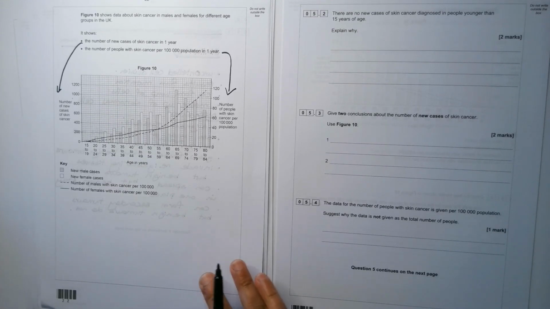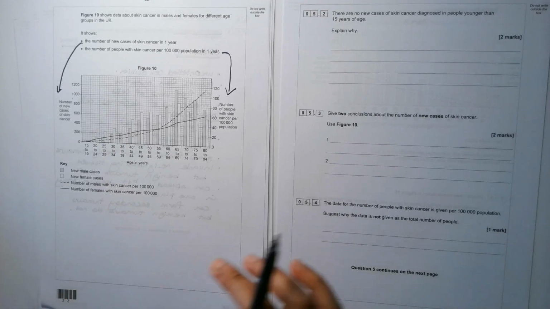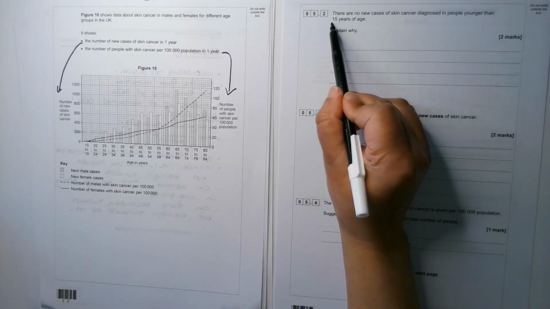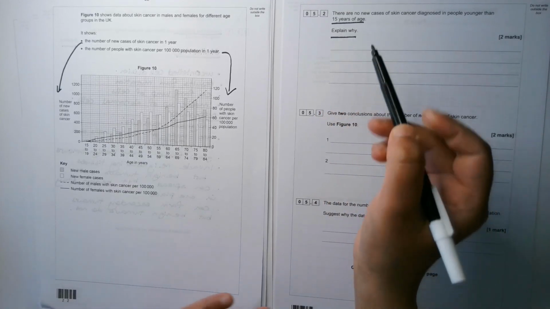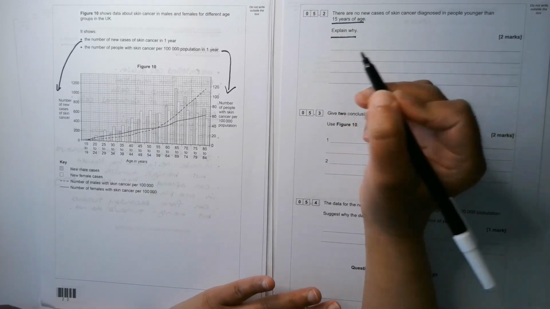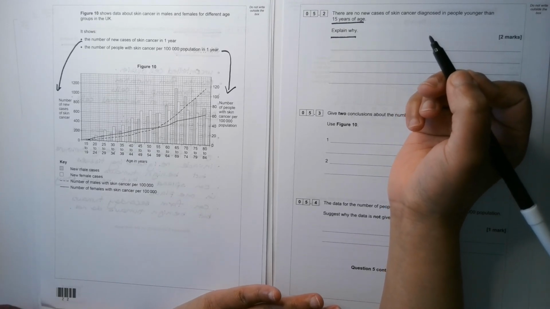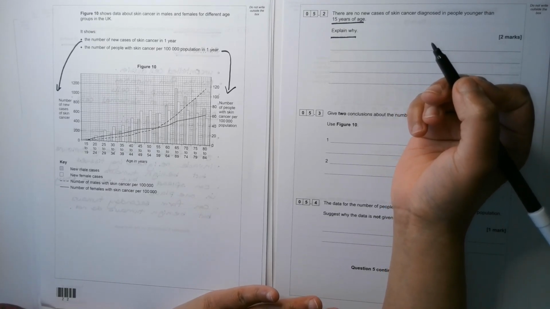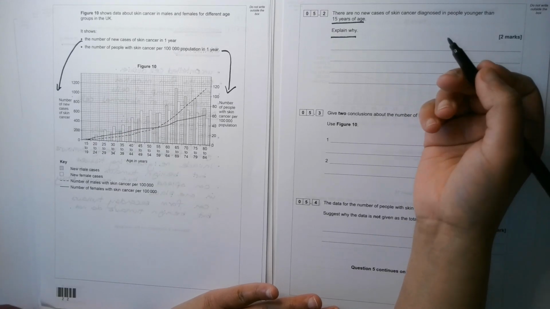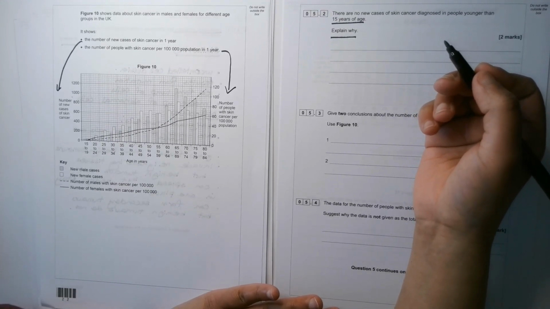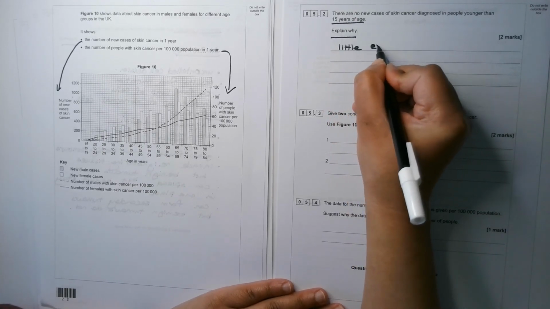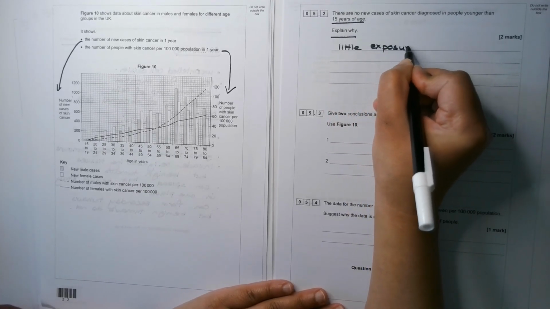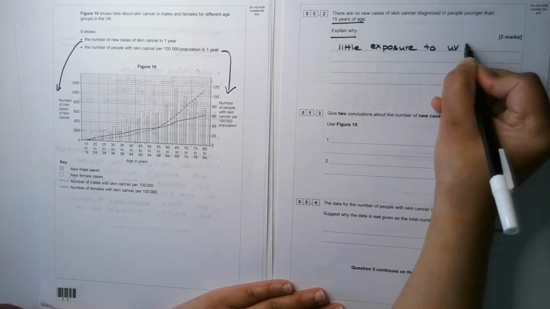5.2. There are no new cases of skin cancer diagnosed in people younger than 15 years of age. Explain why. 2 marks, so underlying science. Under the age of 15, people haven't been exposed, or have had very little exposure to UV light or ionizing radiation. So little exposure to UV light.